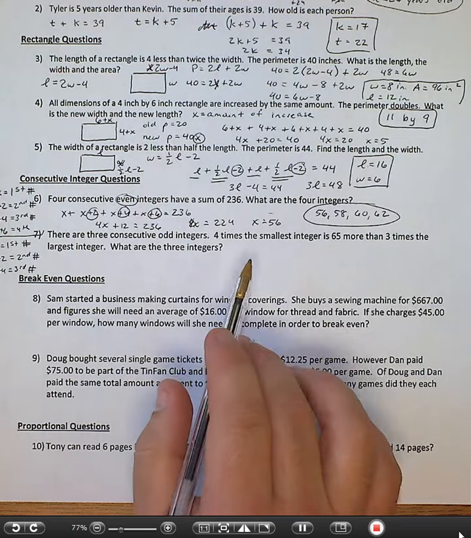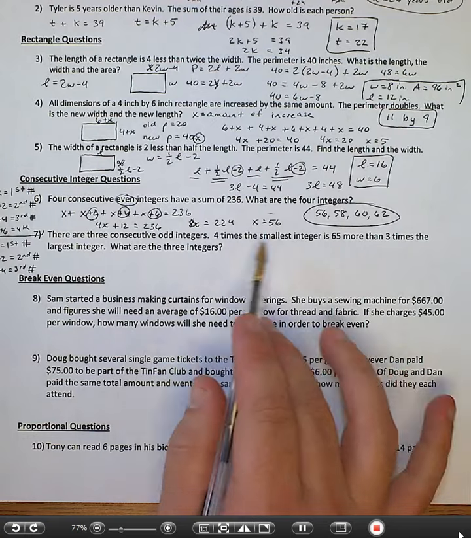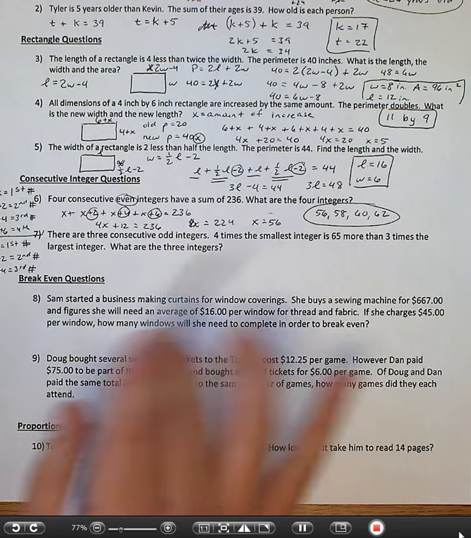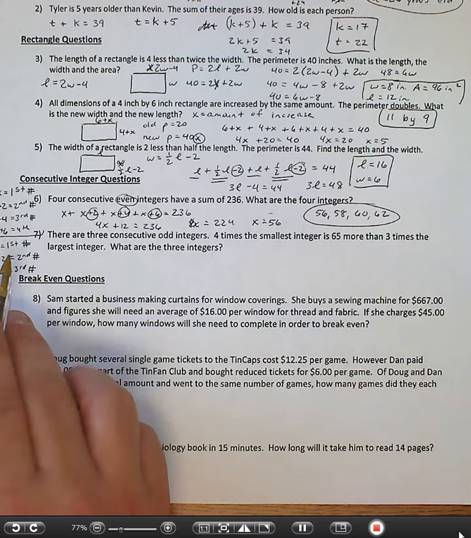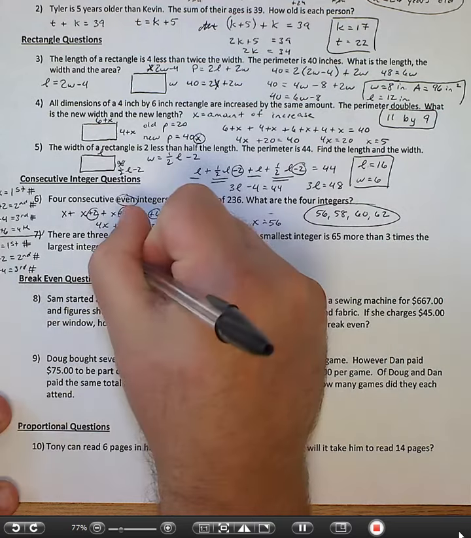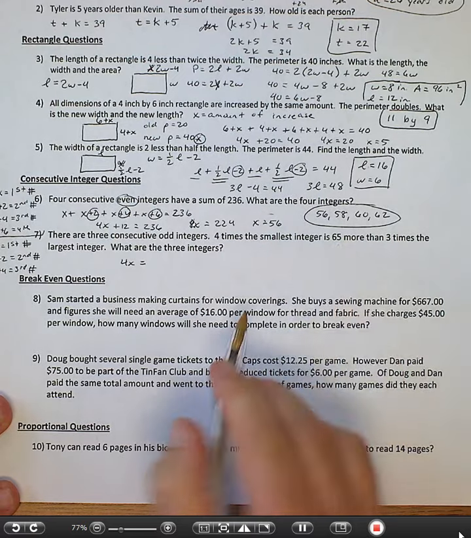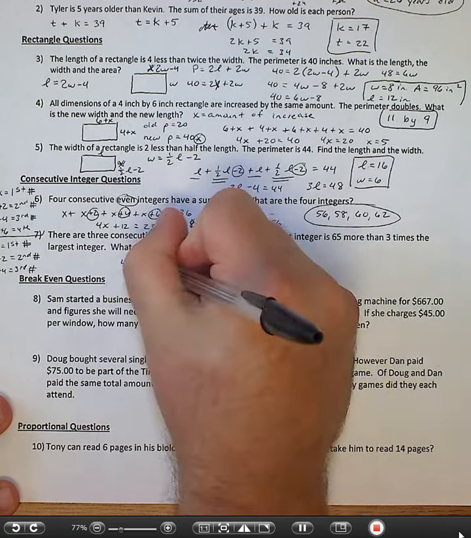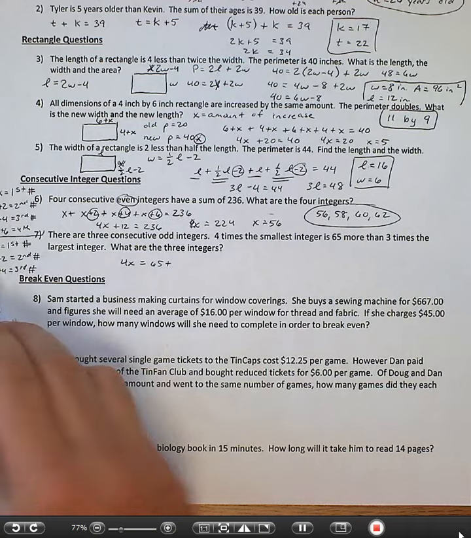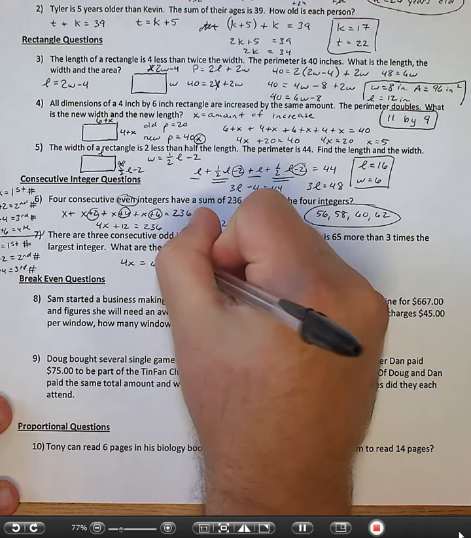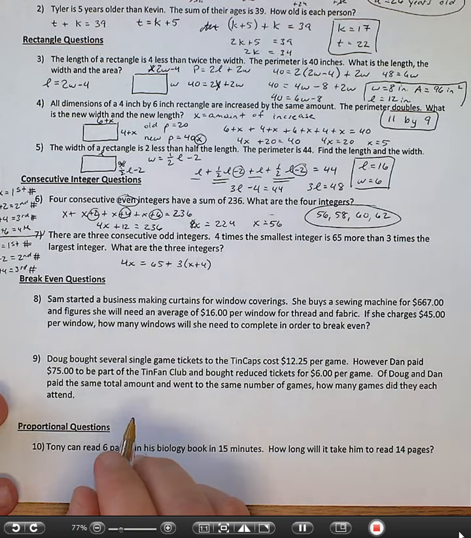Now, what you read next is not anything like anything you've seen. It says 4 times the smallest integer is 65 more than 3 times the largest integer. What are the 3 integers? Okay, so 4 times the smallest integer. The smallest integer is x. So 4 times x equals 65 more than, so 65 plus 3 times the largest integer. Well, the largest integer is x plus 4. So it's 3 times the largest, which is x plus 4. There's my equation. When I find x, I found the smallest.